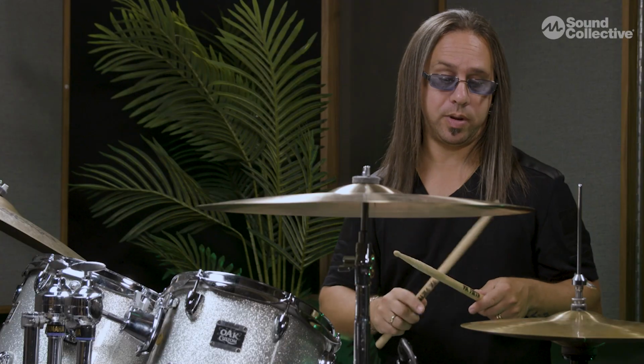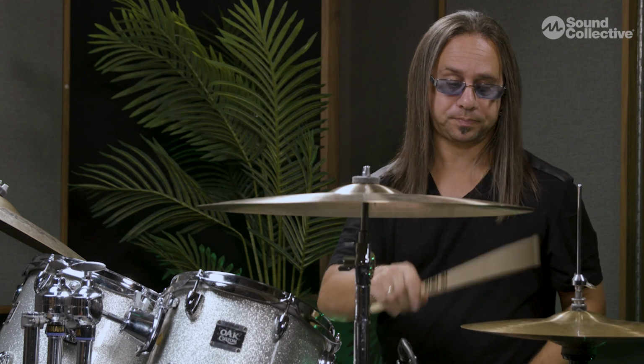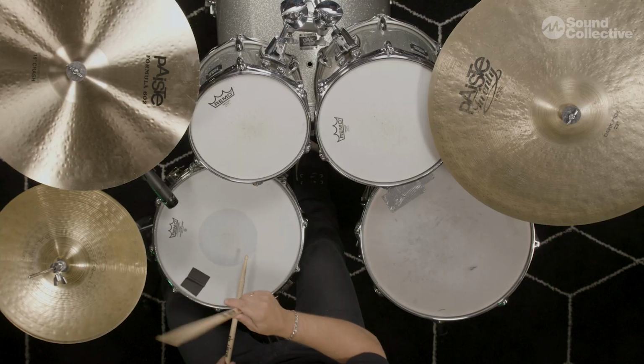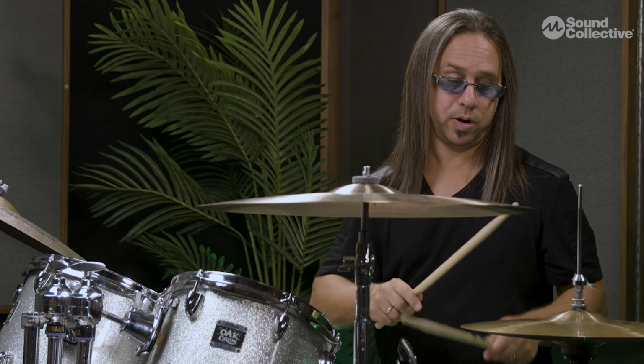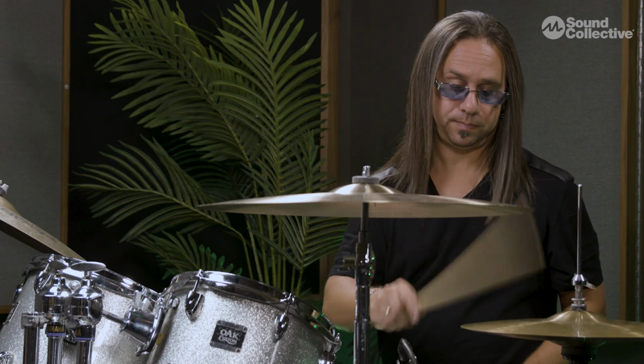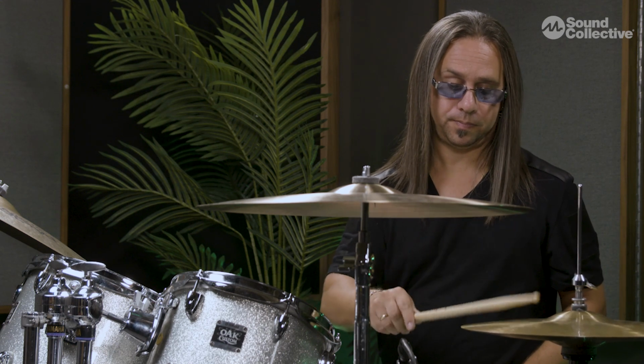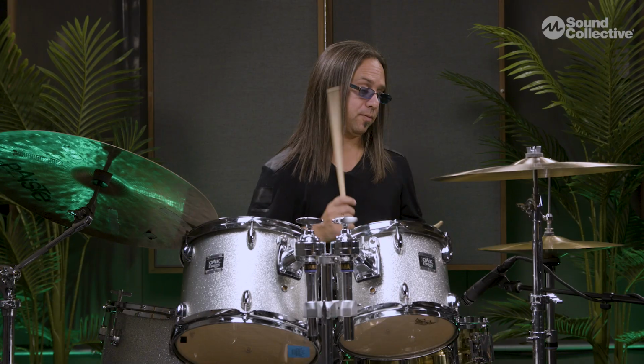So back to back, all 3 motions a little bit faster will be like this. First one will be straight with the tip. 1 and 2 and 3 and 4 and. Next one will be straight more with the body of the stick. 1 and 2 and 3 and 4 and. And the last one will be with the Moeller technique and those strong down accents. 1, 2, 3, 4.